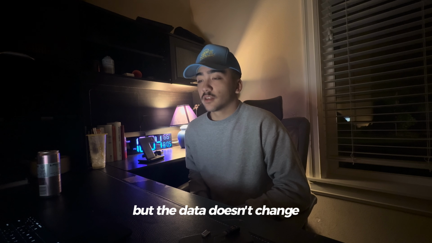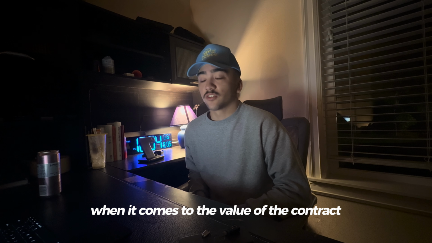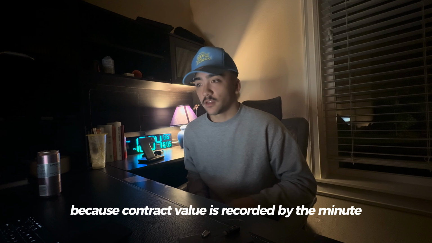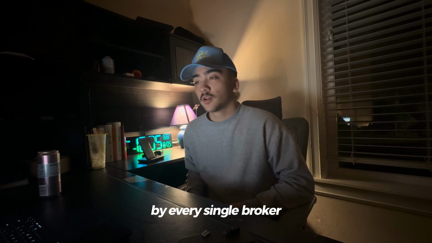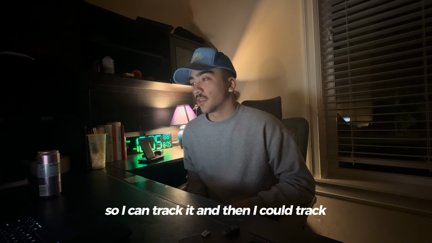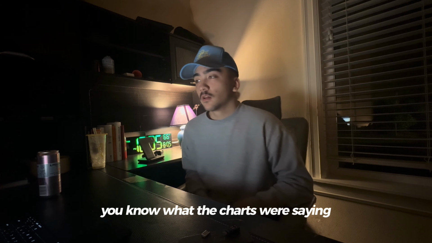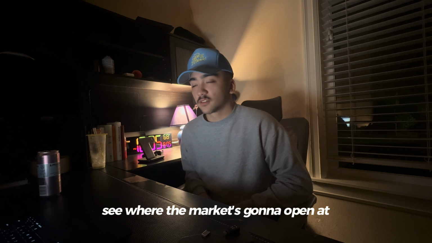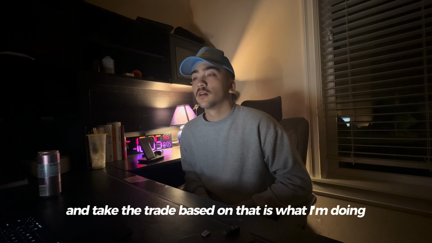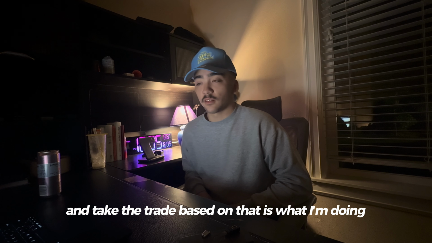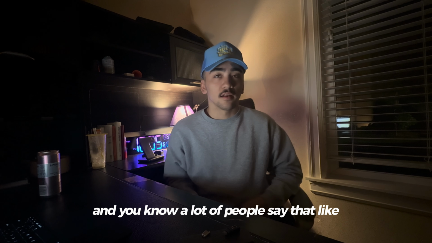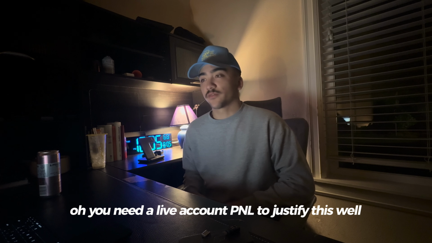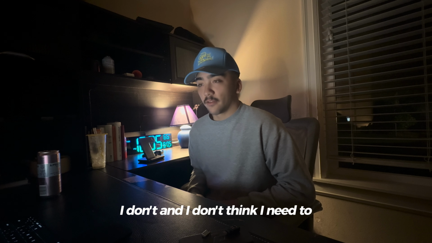But the data doesn't change when it comes to the value of the contract, because contract value is recorded by the minute by every single broker. So I can track it, and then I could track what the charts were saying. So wake up every single morning, see where the market's going to open at, and take the trade based on that is what I'm doing. And a lot of people say that oh, you need a live account P&L to justify this. Well, I don't, and I don't think I need to.